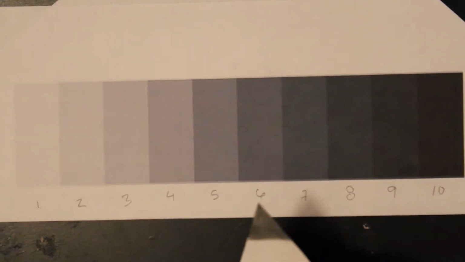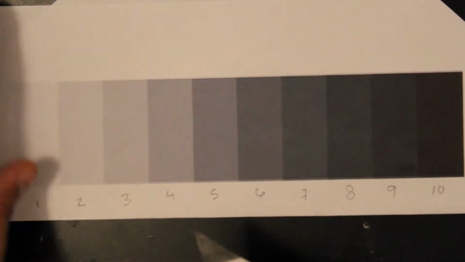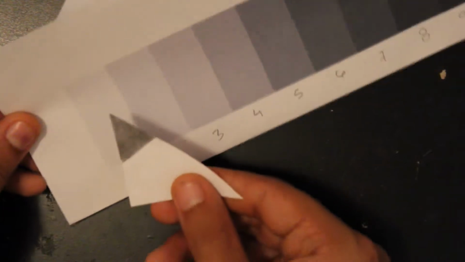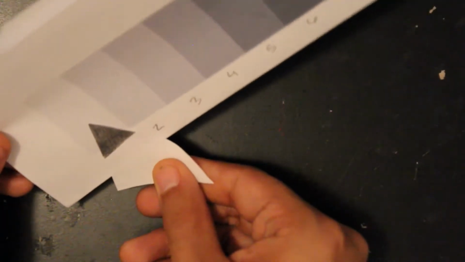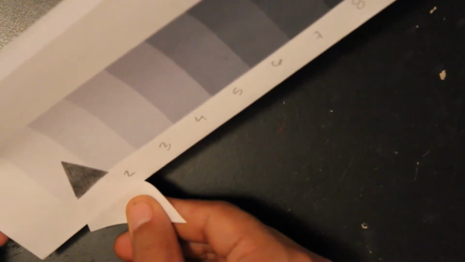So while I do this, I want you to blur your vision, and obviously I can't hear you, so I'm just going to continue, but in your mind say stop when you see the value start to dissipate. So I'm going to tilt this up, and at this point I want you to blur your vision and tell me where the value starts to dissipate.